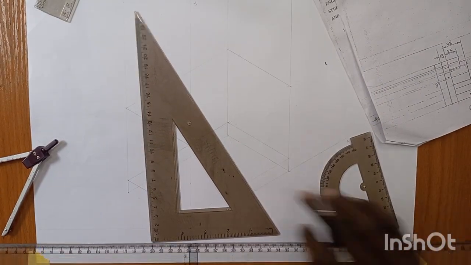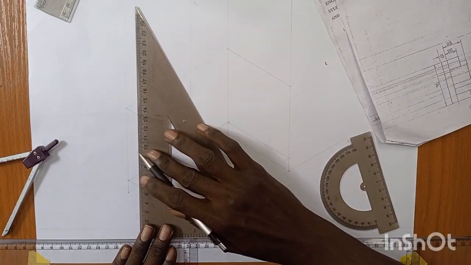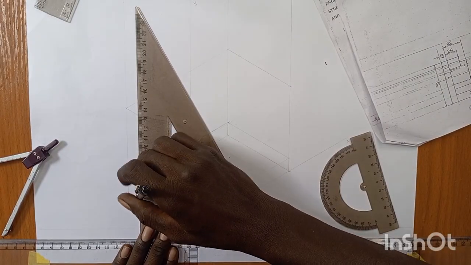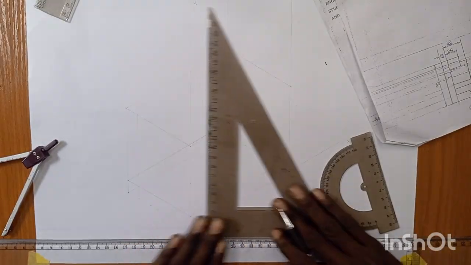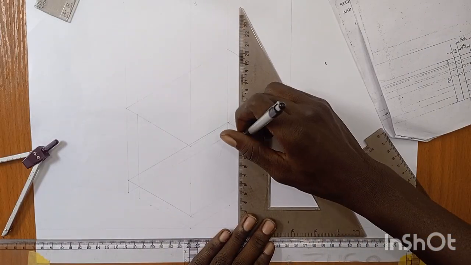Normally, if you are using a board, you can measure just 13 here and then connect it with your D square or your set square. Go to this one and then connect it.